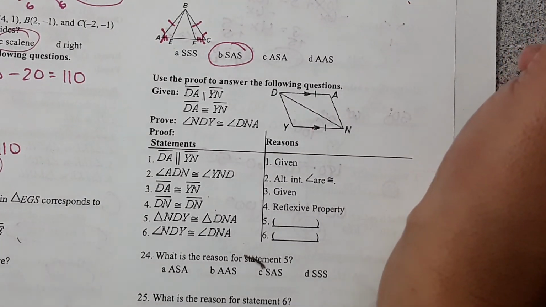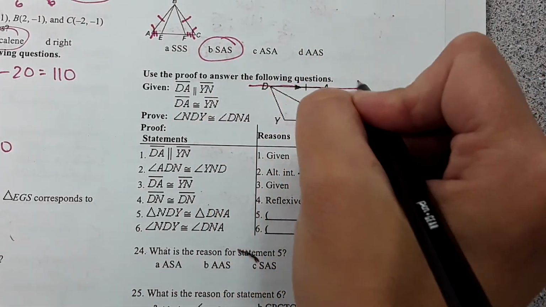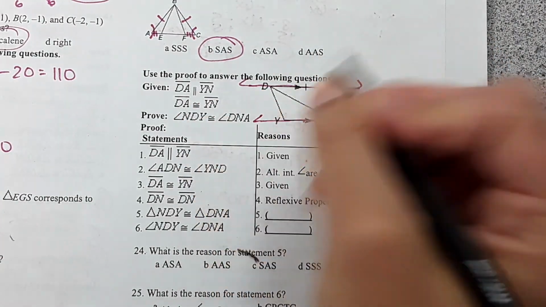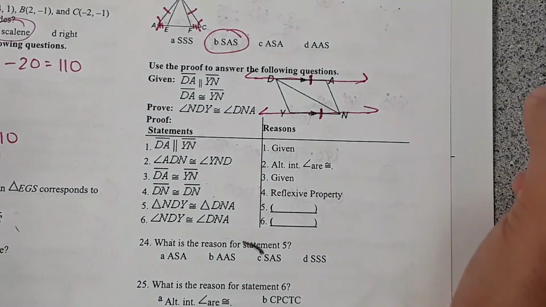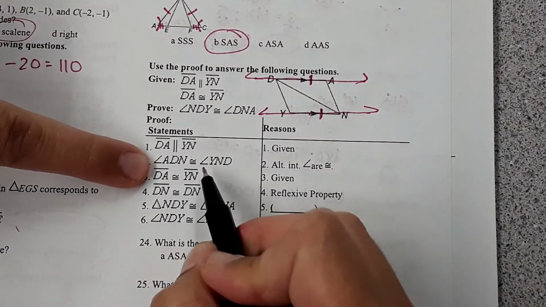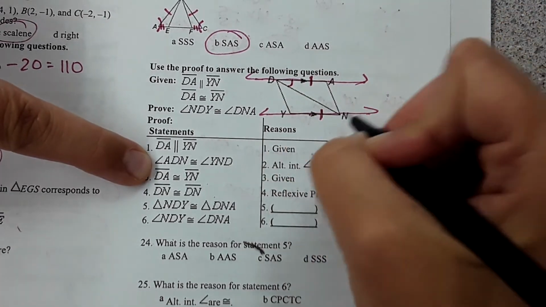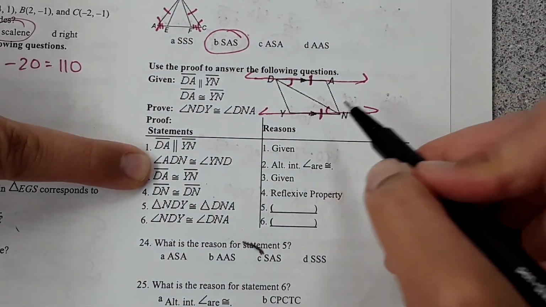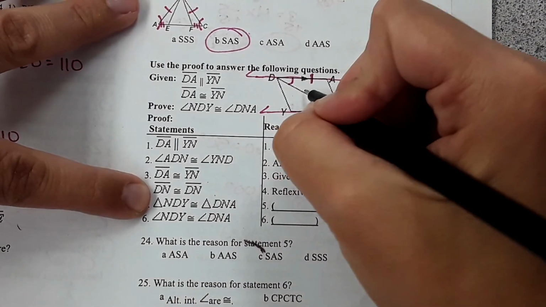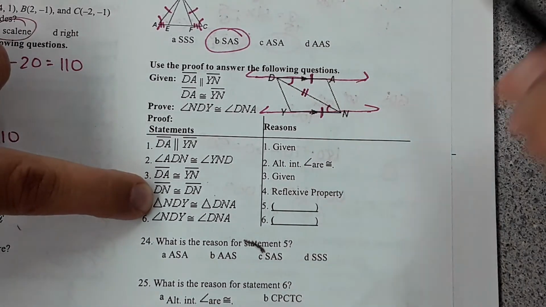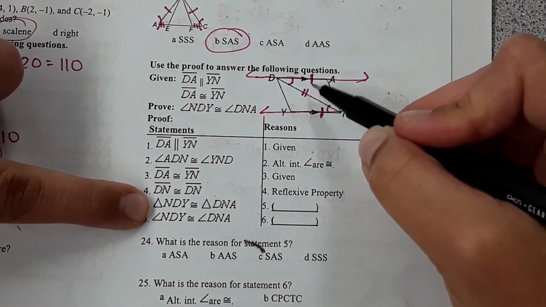And then a proof. It says that DA, this line, is parallel to YN, and segment DA is congruent to YN. Here it wrote the given out. It says that alternate interior angles are congruent, so ADN, this angle, is congruent to YND. So now I have side angle. It stated the given again, and it said DN is equal to itself because of the reflexive property. Now I have side angle side. So these are congruent because of side angle side, side angle side.